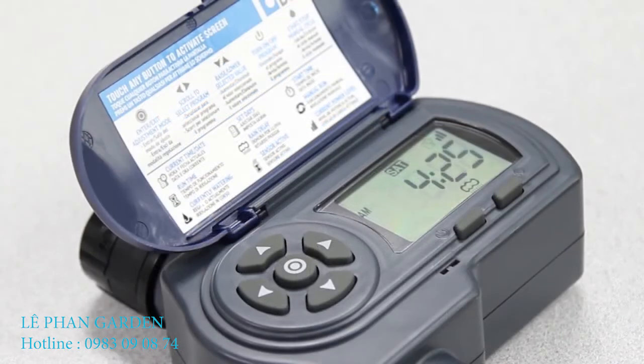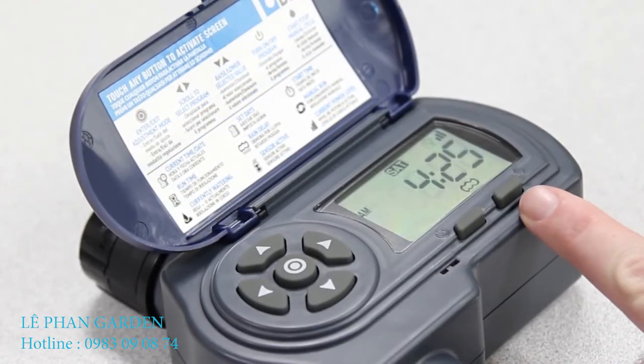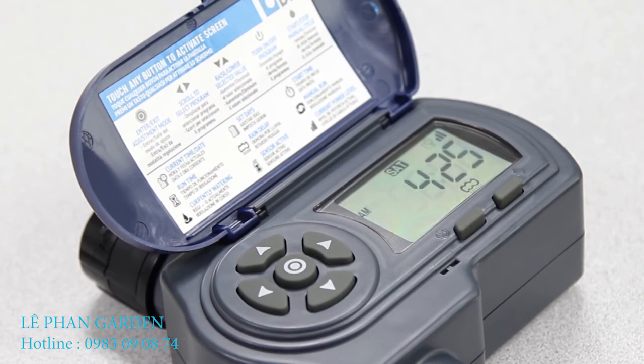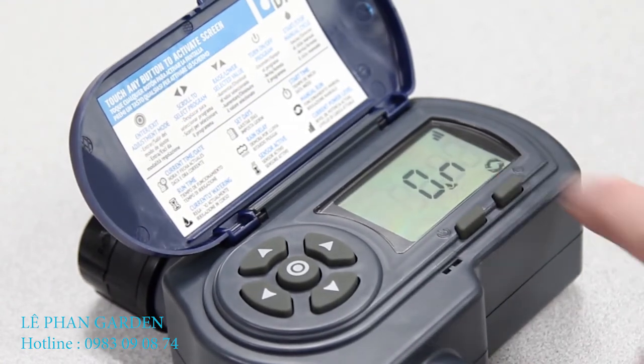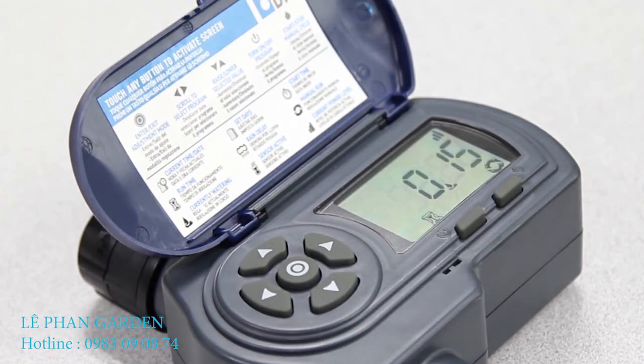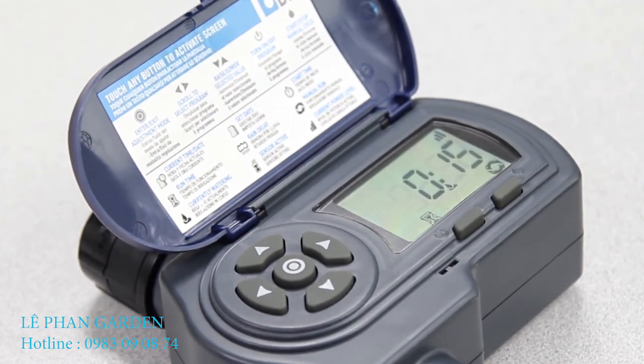The button under the display on the right is the manual button, which is used to immediately open the timer. When the manual button is pressed, the word on will appear momentarily, and the timer will open. The display will show the runtime and the manual run icon. The timer will close when the runtime is finished.